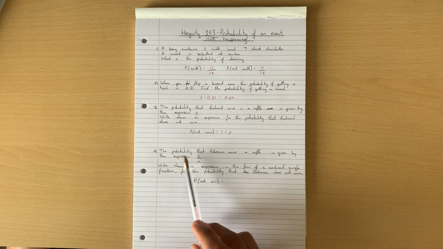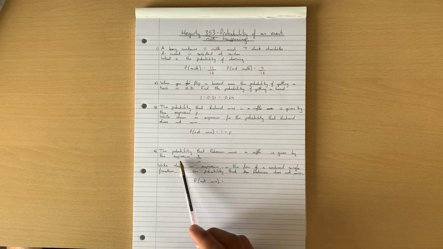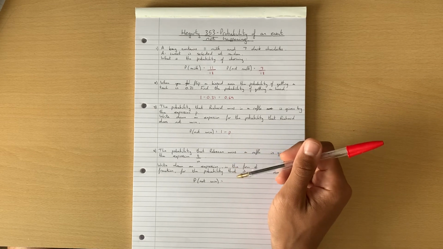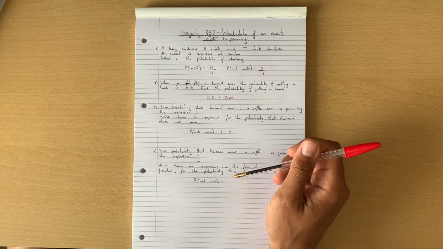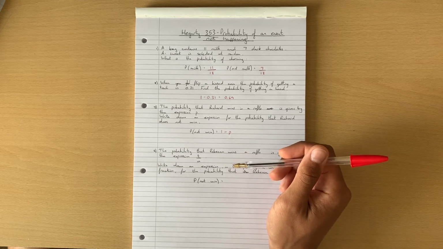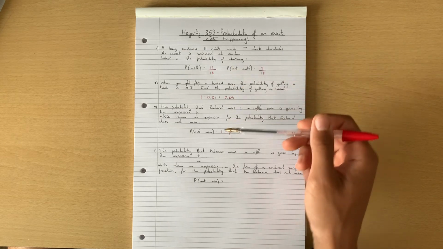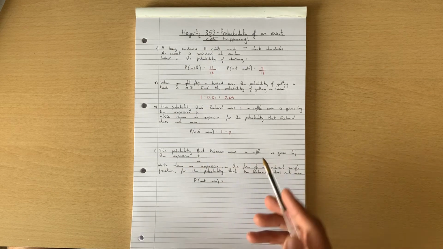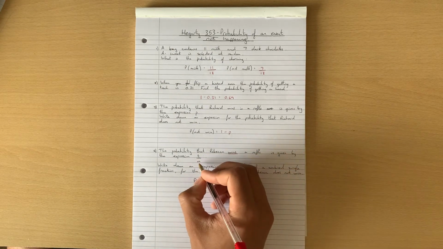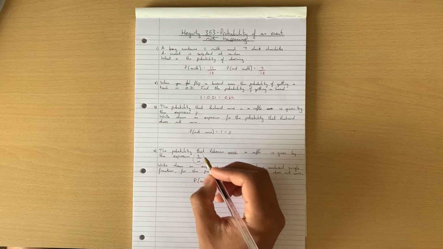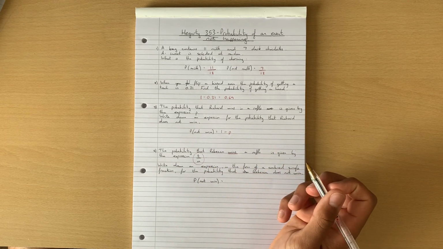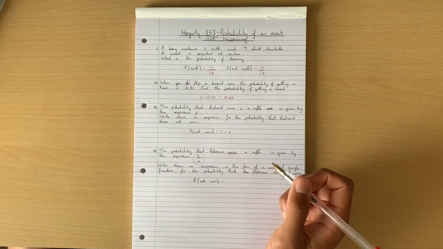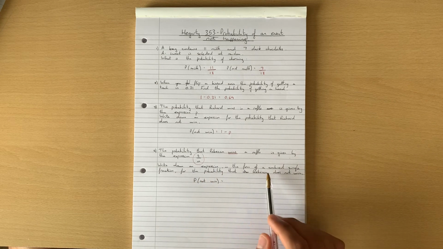Question 4. The probability that Rebecca wins a raffle is given by the expression T over U. This is where they start to get really complex. You'll probably have about 3 of these complex problems in the Hegarty task. You've just got to think about the basics we've covered in questions 1, 2 and 3 and then apply them. We're asked to write down an expression, in the form of a combined single fraction, for the probability that Rebecca does not win.